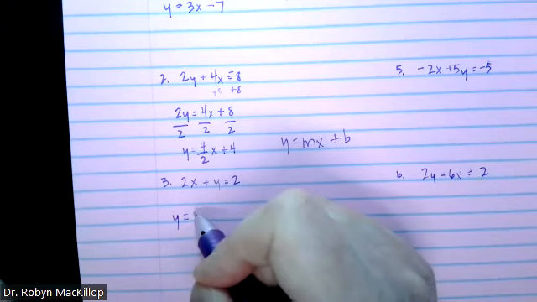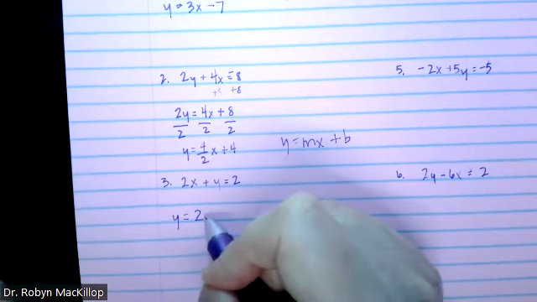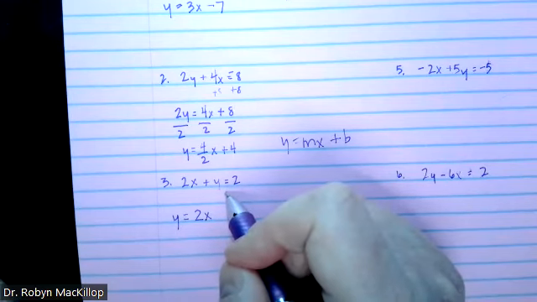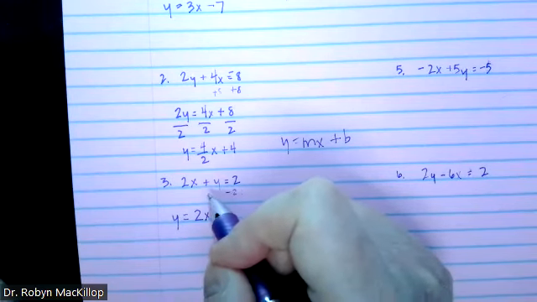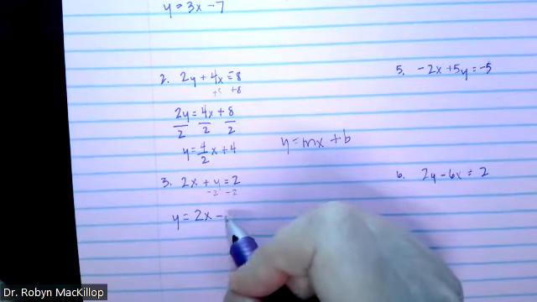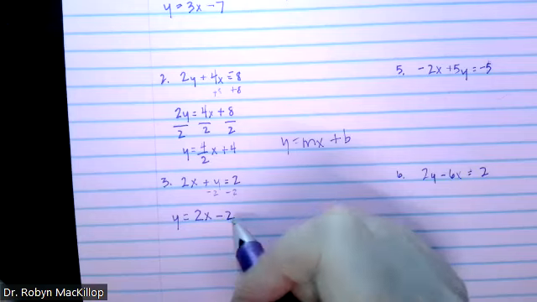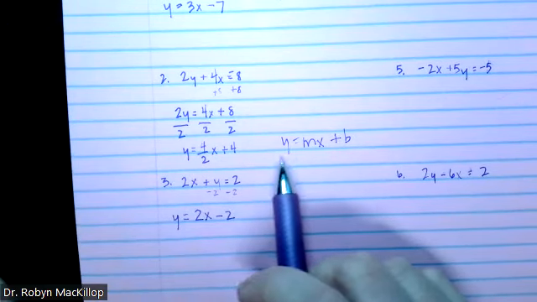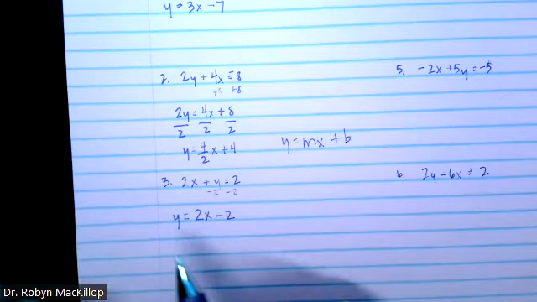Bring down your slope times x. And then this is positive 2. Remember, we're going to take it away from this side so we can include it on this side. So that's going to be negative 2. You are done with this one because it looks just like that. You don't have to take anything away from the y.